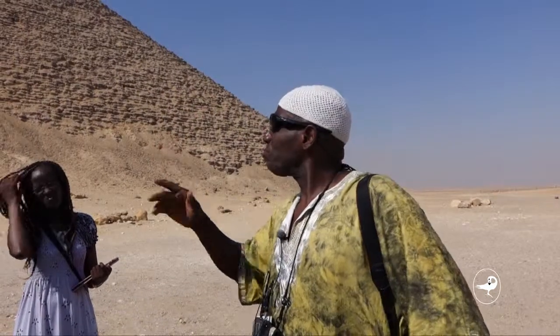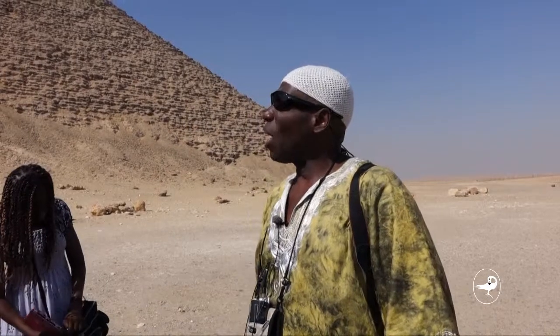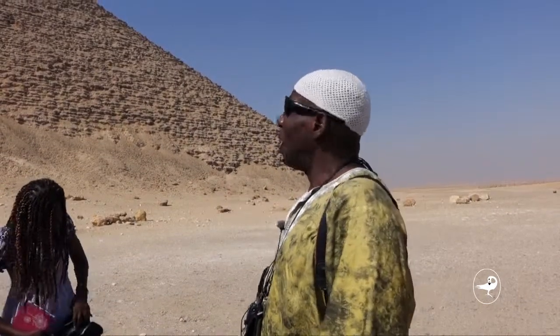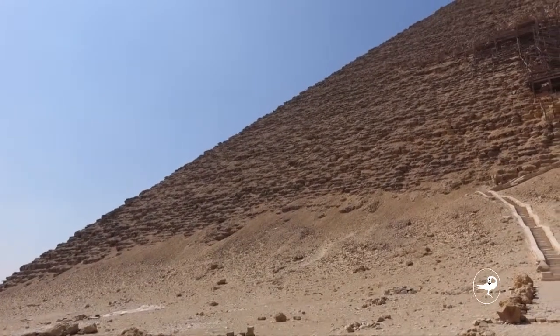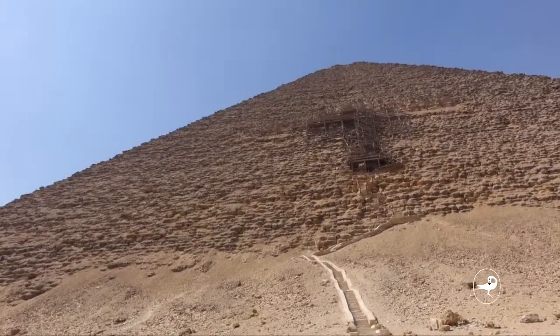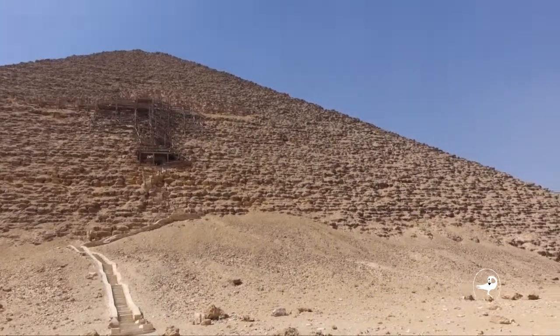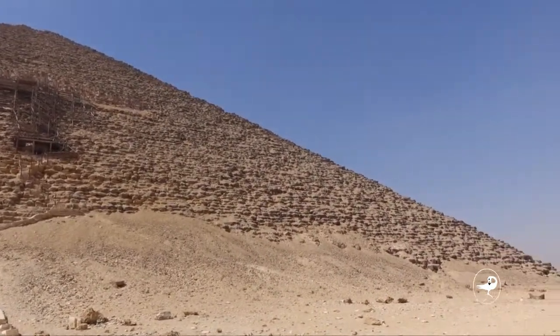But this pyramid is said to be called the true pyramid because it has all of the characteristics that we identify pyramids with. You have a base that is 722 feet long, squared, and a height of about 345 feet, which means it's like 34 stories high.